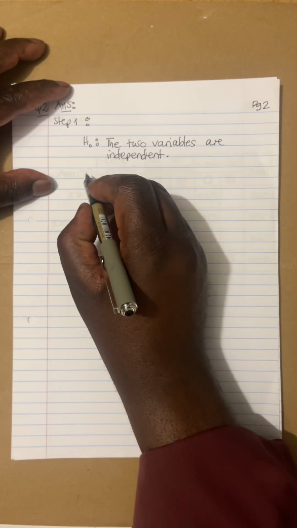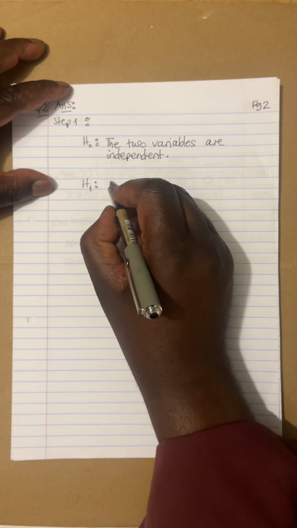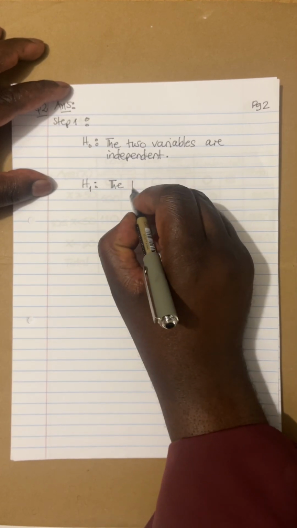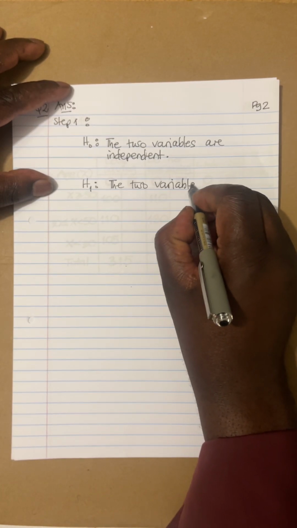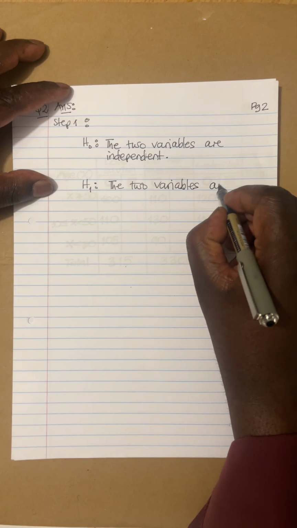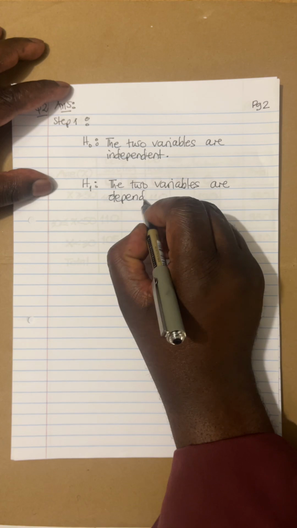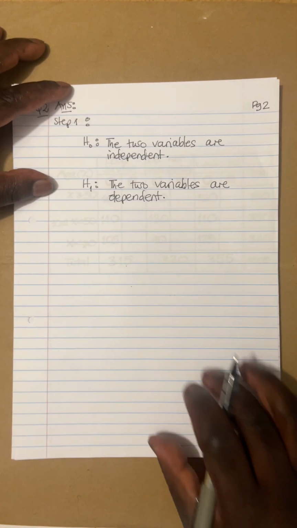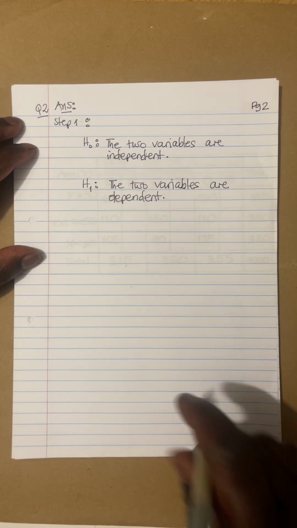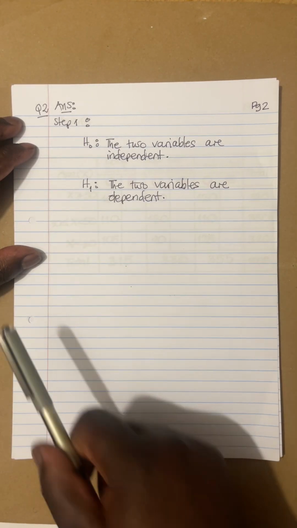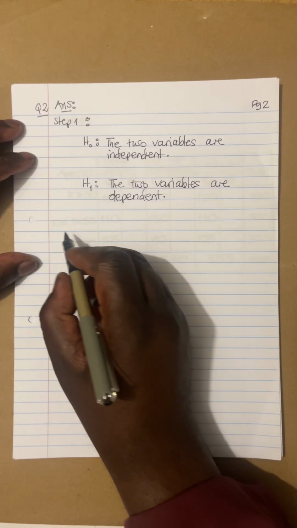That's our null hypothesis. Let us state the alternative hypothesis, H1. The two variables are dependent. These are the two hypotheses for the chi-squared test of independence. The null hypothesis, the two variables are independent. The alternative hypothesis, the two variables are dependent. Step 1 completed. Let's move to step number 2.